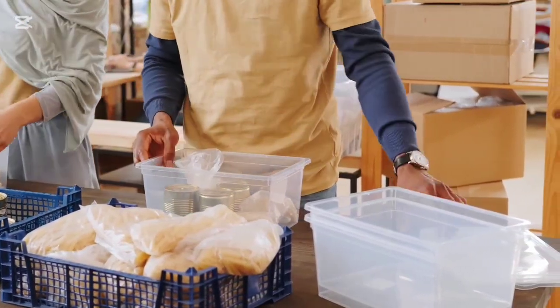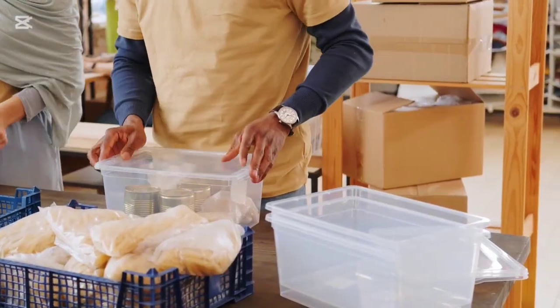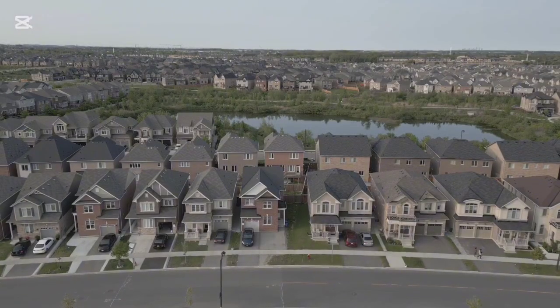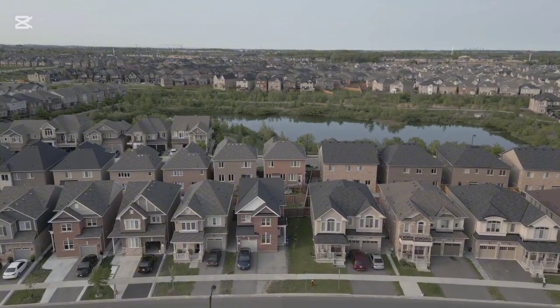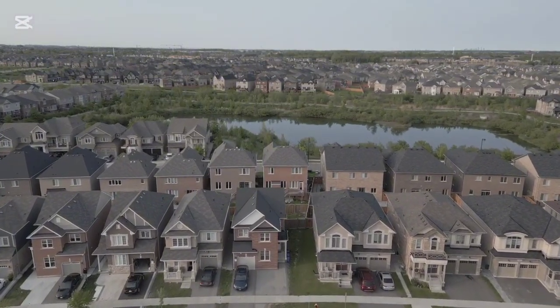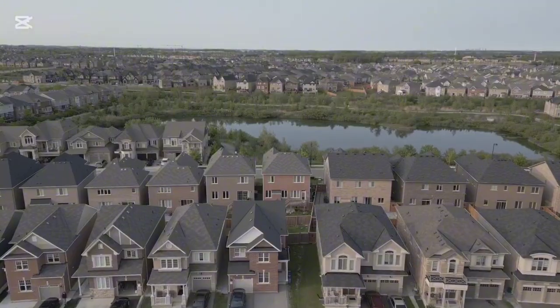Remember, in most cases, rent does not include utilities like electricity, internet, or heating, so you'll need to add those costs too. Step 2. Where to search for apartments.